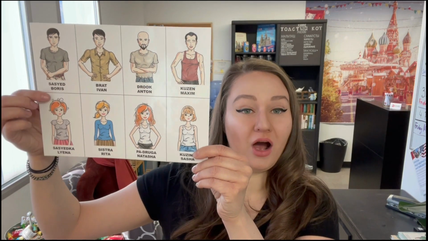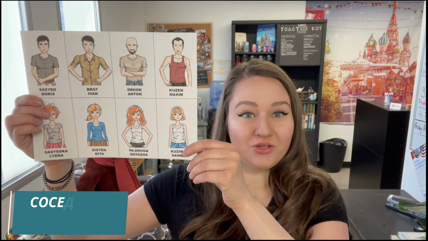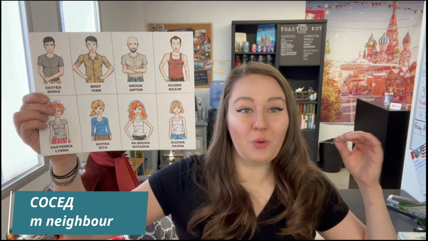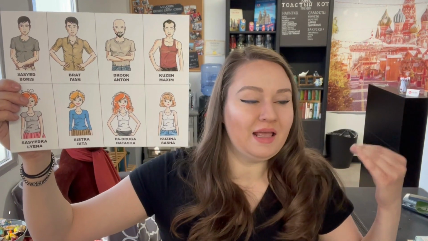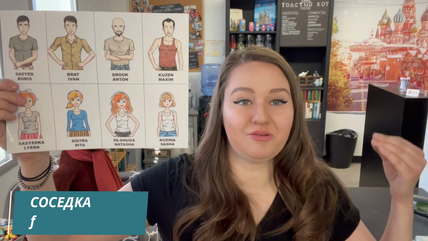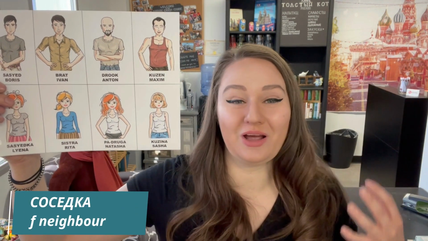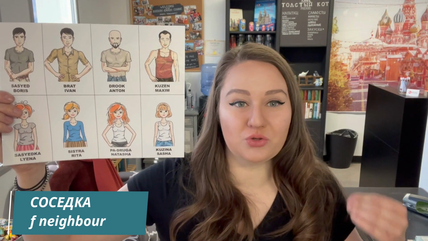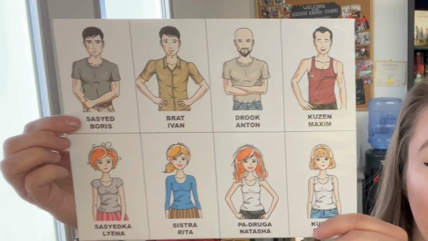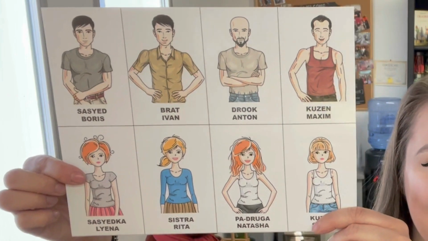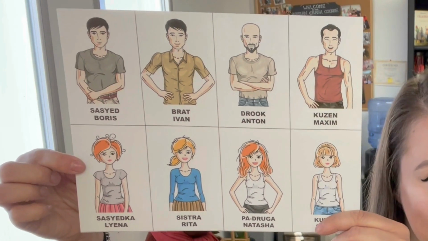Сосед and соседка are your neighbors. Сосед in Russian is literally co-sitter. Сидеть is to sit. Back in Soviet times, we would have people living in 3-bedroom apartments, and you would have one family in each room, so there were a lot of people, but kitchens were also really big, so you would sit with your neighbors in the kitchen waiting for your turn to cook or to eat. So as a result, you have сосед, co-sitter, male co-sitter, and соседка, female co-sitter.